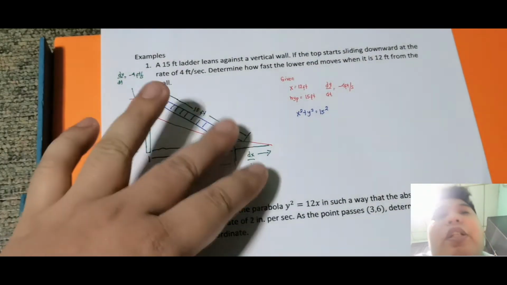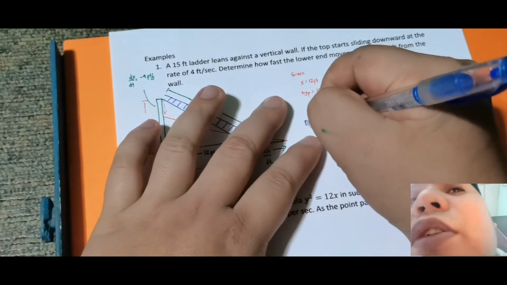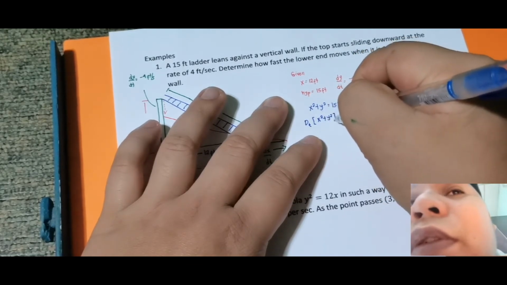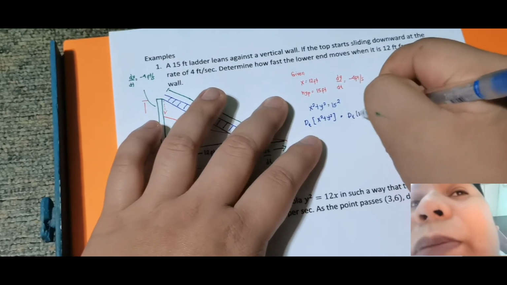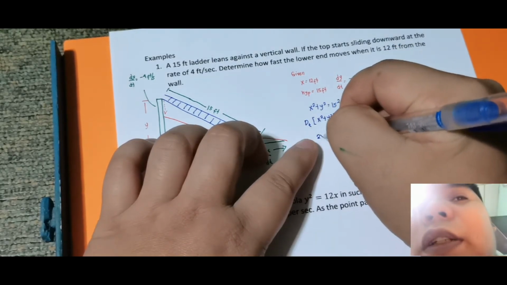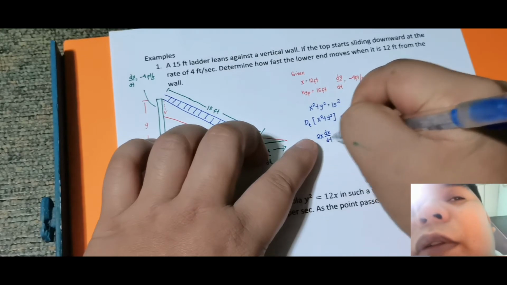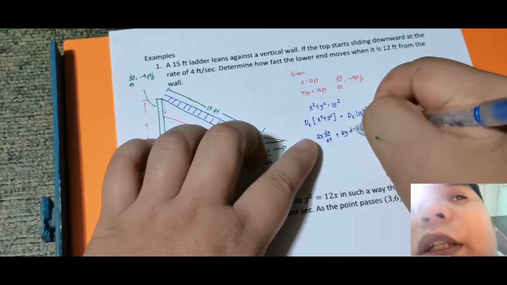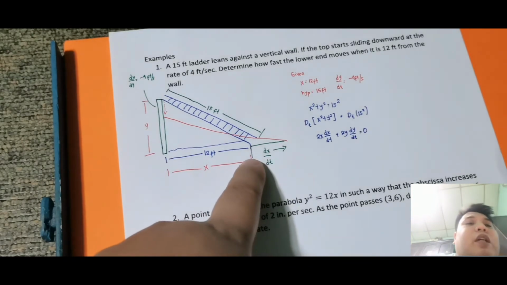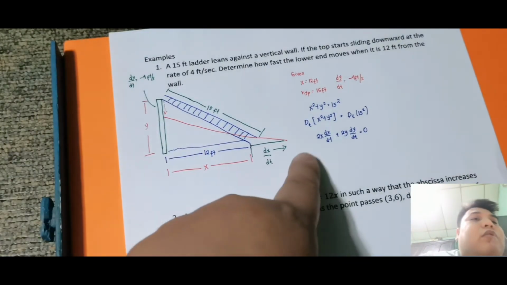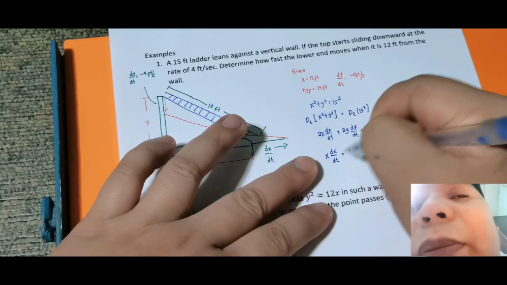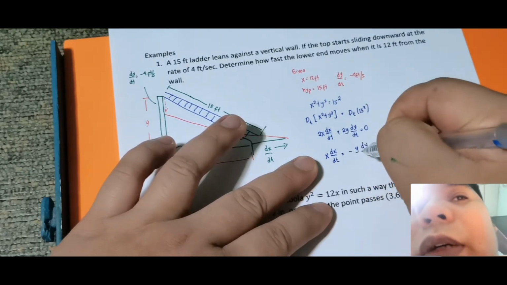Now we need to differentiate it with respect to t. Differentiate the whole equation with respect to t: x squared plus y squared, and also 15 squared. We know that x squared differentiated by t is 2x dx over dt, plus 2y dy over dt, equal to 0. Now we want to find dx over dt. So divide both sides by 2, and the 2s cancel. What remains is x dx over dt, then moving the other term over, this is negative y dy over dt.